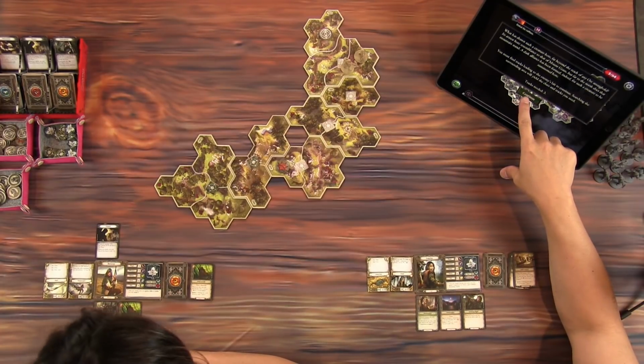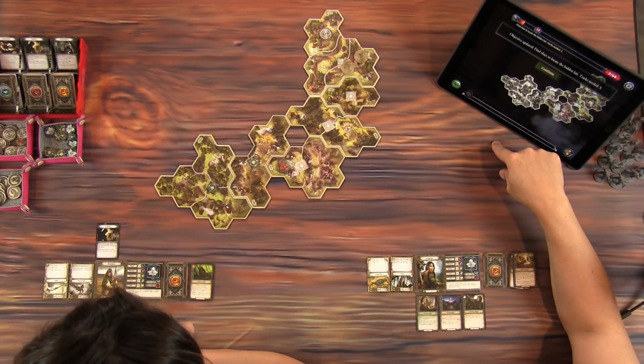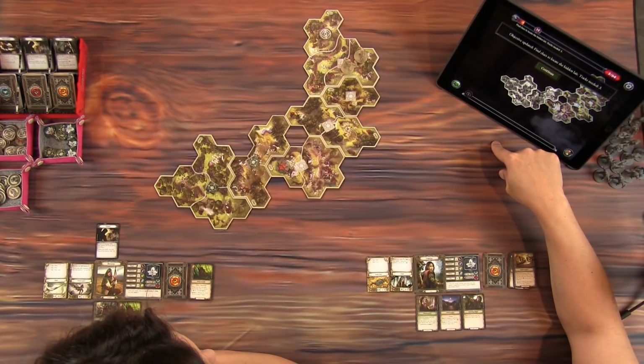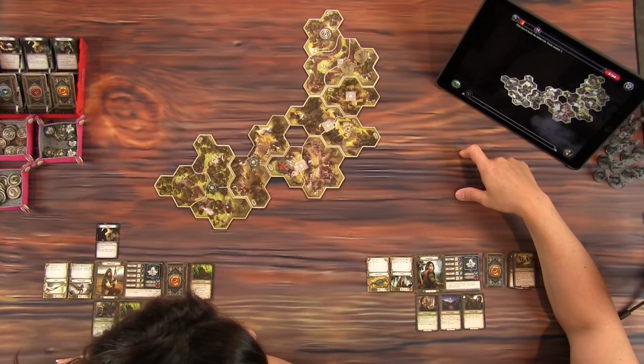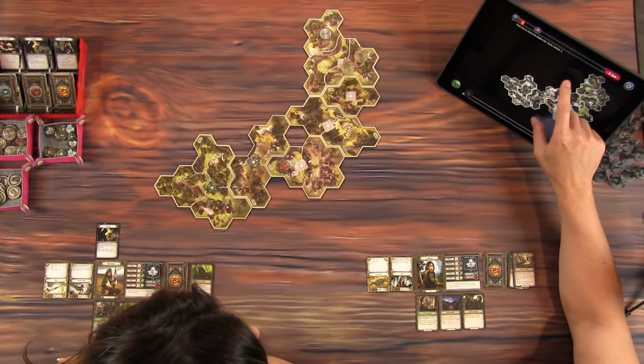Tracks needed, 3. So we need 3 tracks. Yep. All right. Objective has been updated. Find clues to locate the hidden lair. Tracks needed 3. All right. So we've got a mission.